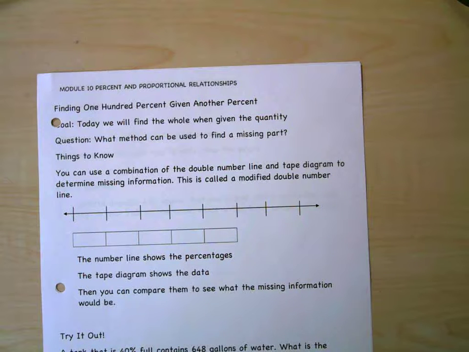Hello, math students. Welcome back to Module 10, Percent and Proportional Relationships. The title of this lesson is Finding 100% Given Another Percent, and this is going to be Lesson 5. The goal for today is that we will find the whole when given the quantity. The question that I want you to think about during this lesson is, what method can be used to find a missing part?